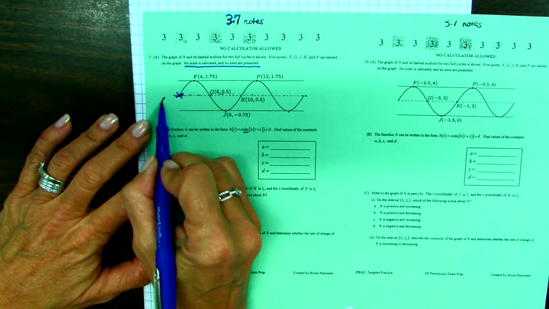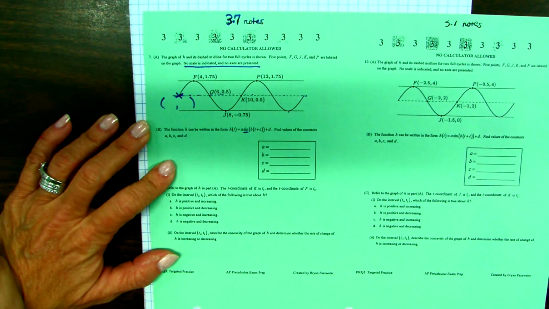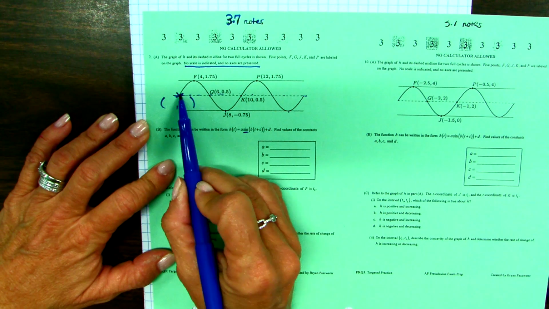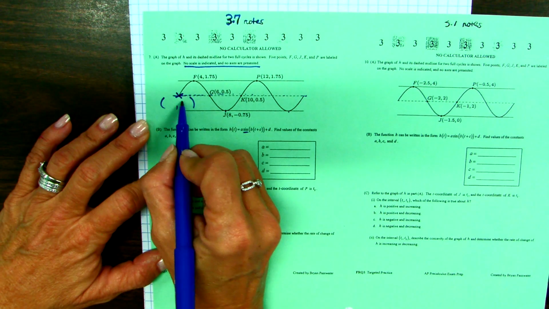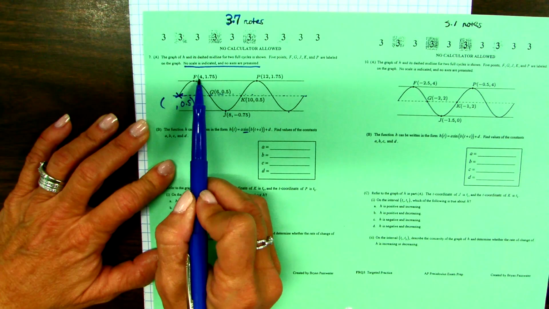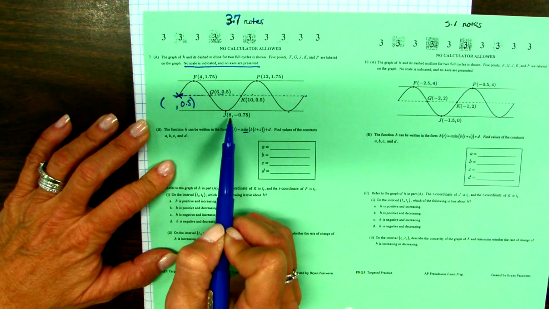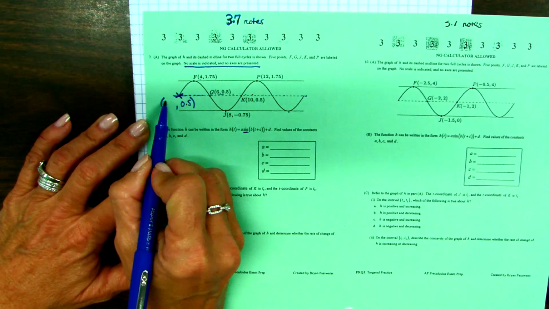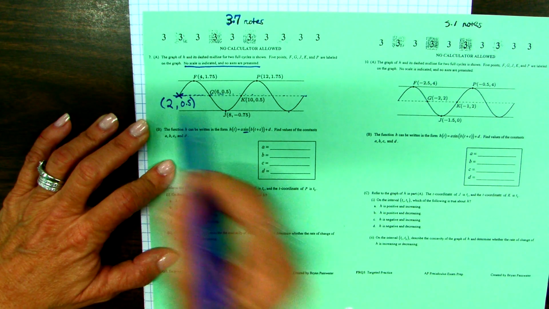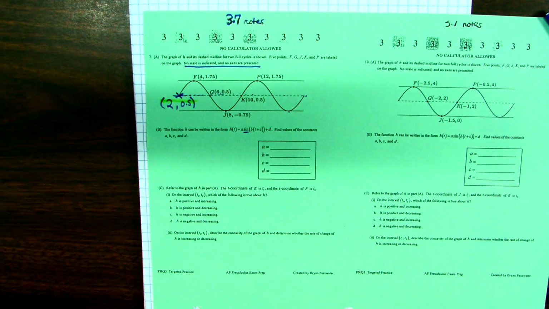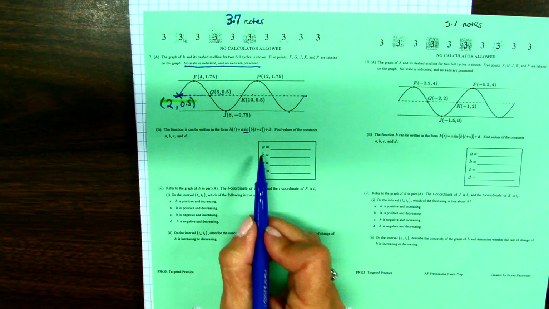Since it's not labeled, I need to figure out what it is, okay? So my first point, I know the y value, right? It's on the midline, so I know it's going to be 0.5. Well, the x value, I'm counting by 2s: 4, 6, 8, 10, 12. What would make this point would be 2. So just to make sure you guys are clear, this is my first point, because we're doing the same one together, okay? Now, what do you want to know? Oh, you want to know A, B, C, D.